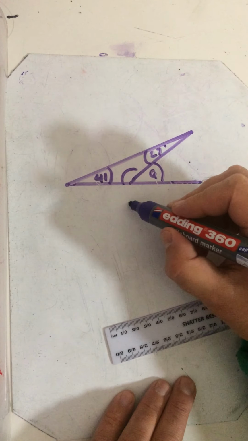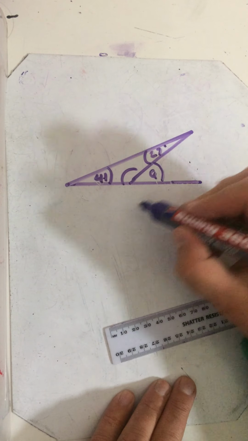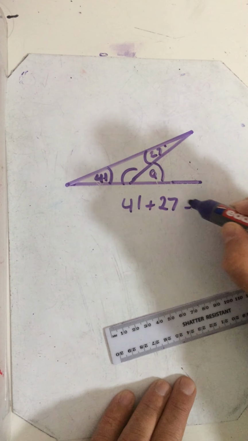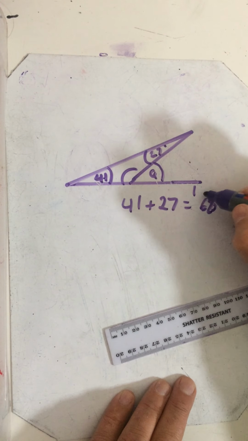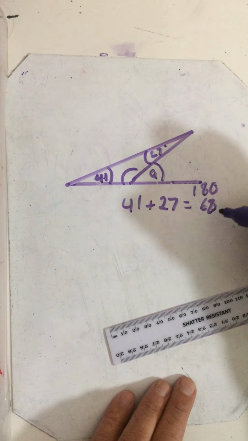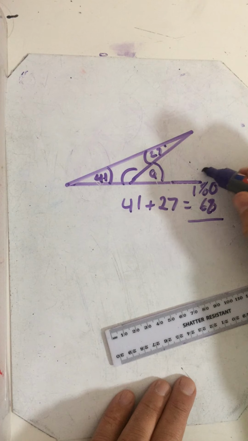We know that these three angles add up to 180, so we're going to do 41 plus 27 first of all, which will give us 68. Then we're going to do 180 take away that, and let's just borrow.